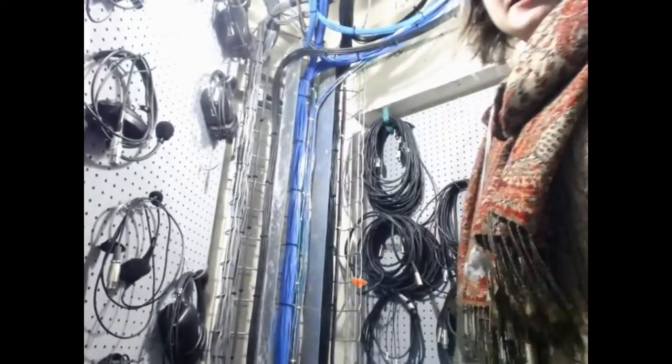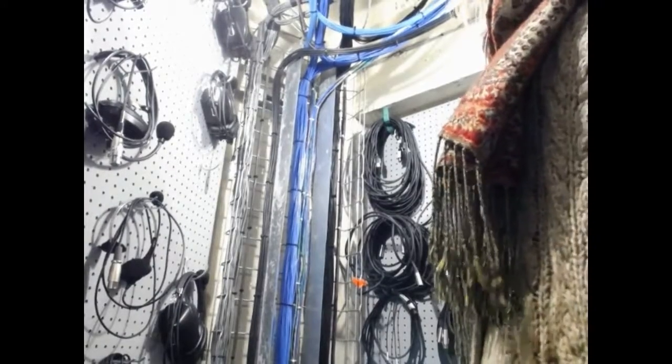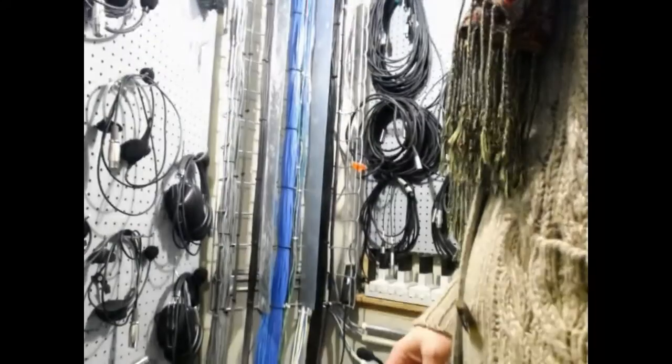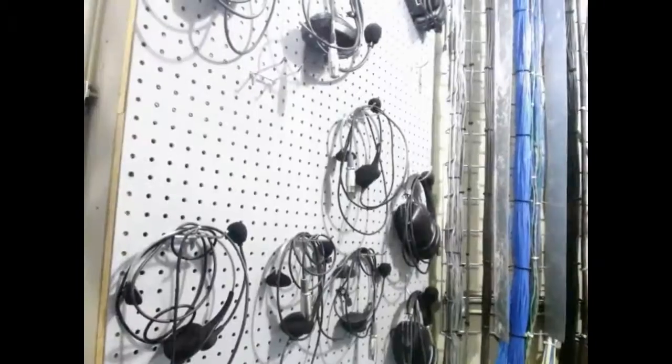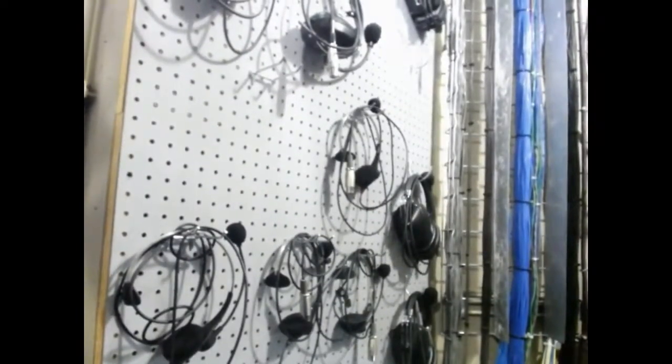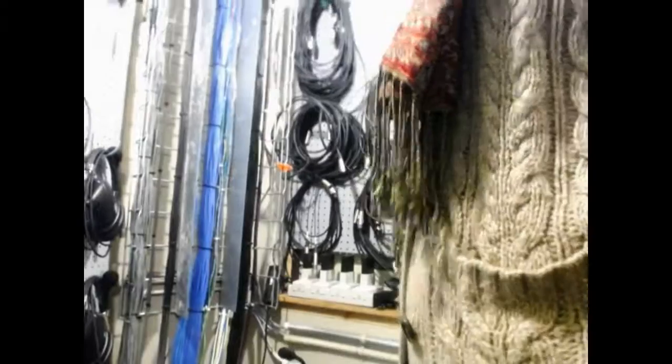So I am going to look at my scarf. I'm going to come into this cage. In here, we have all kinds of different cables. There's some 3-pin in here. This is where all of your headsets are, all of that.